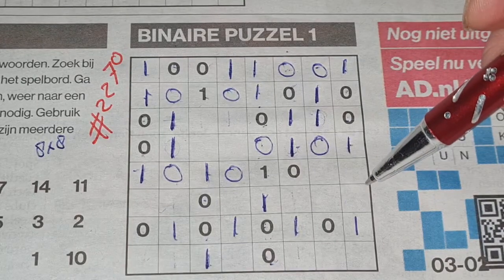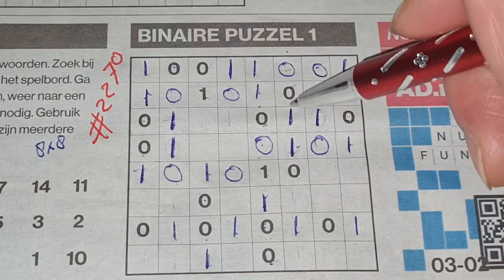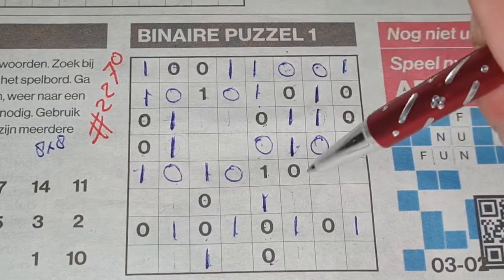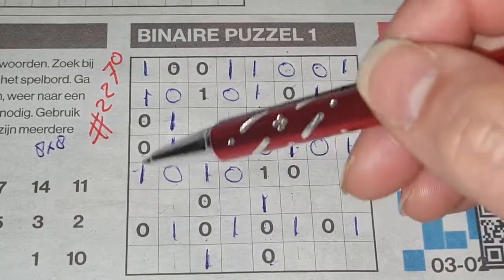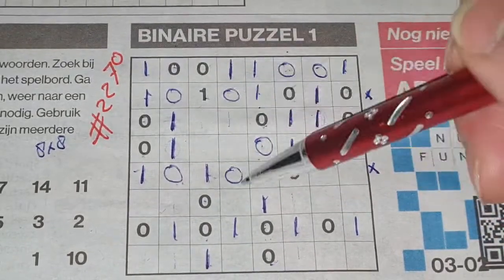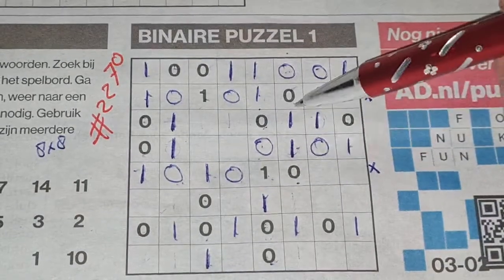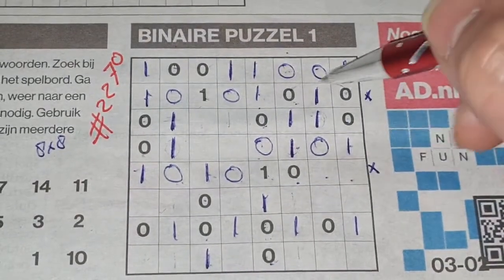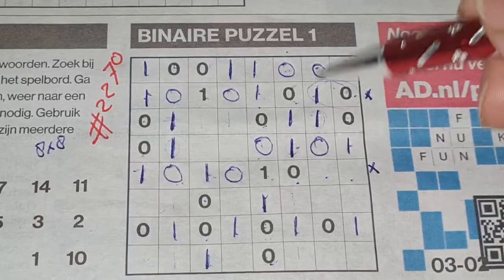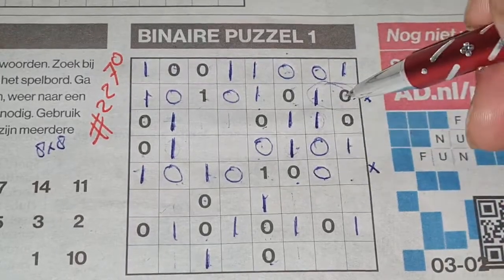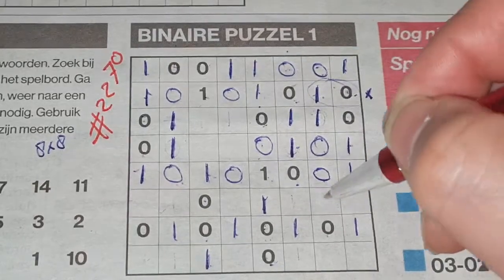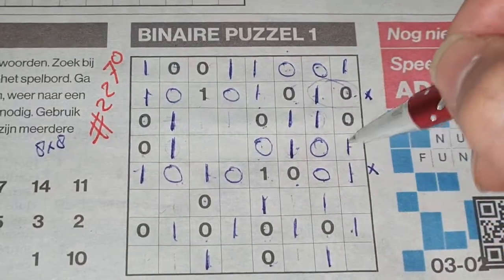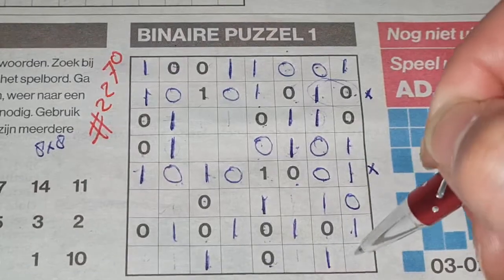Then I need to compare, I think. How about this column and that column? 1 1 0 0, 1 1 0 0, 1 1 0 0, empty box. So we need to switch those two digits. We have a 1 here, this should be a 0. We have a 0 there, this should be a 1. Now we have 4 0s, so the rest are 1s. Now we have 4 1s, so the rest are 0s.